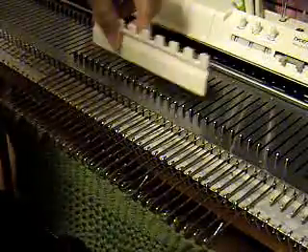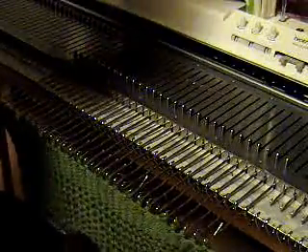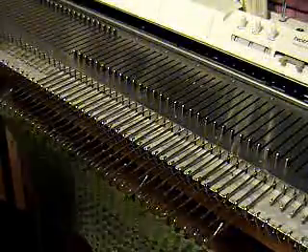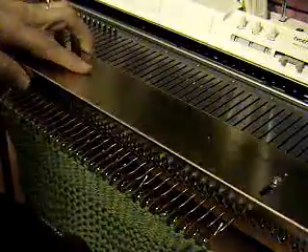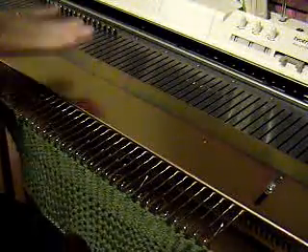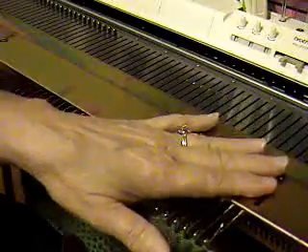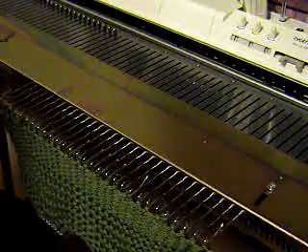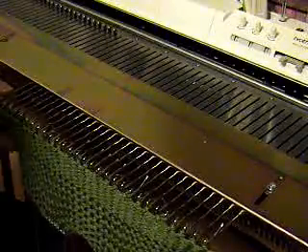So I'll start by bringing the needles out. And of course, I'm going to put the stopper on. Now I explained in the first lesson how to adjust the stopper so that it fits your machine. The reason these come with the screws on them is that they don't fit every machine. So you have to adjust it. Once the stopper is on, the needles cannot move left or right.